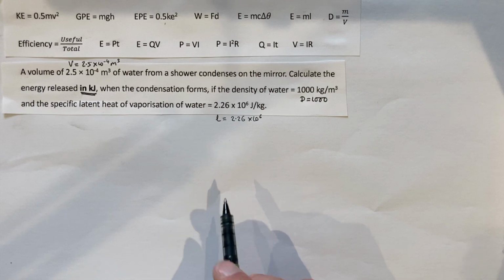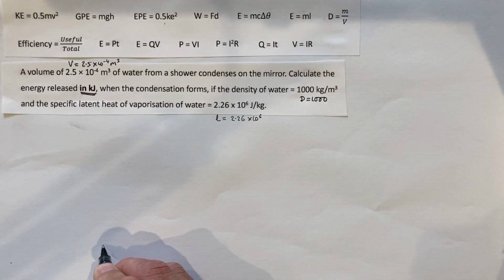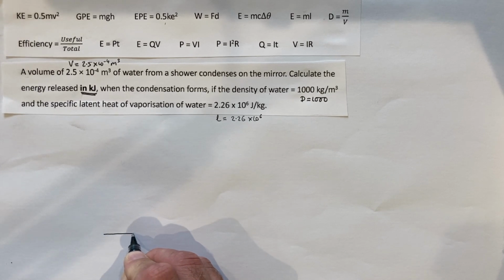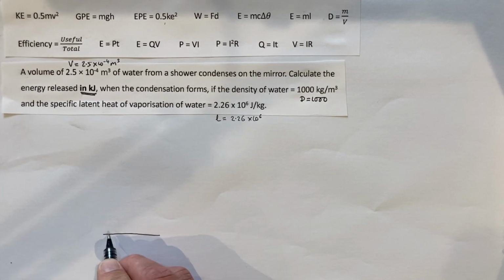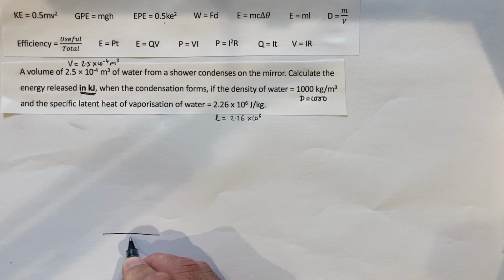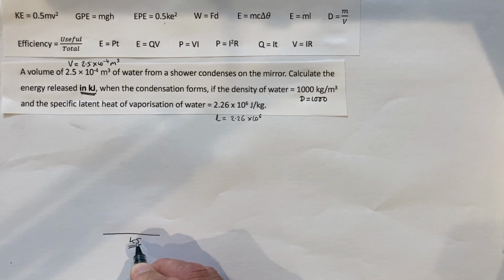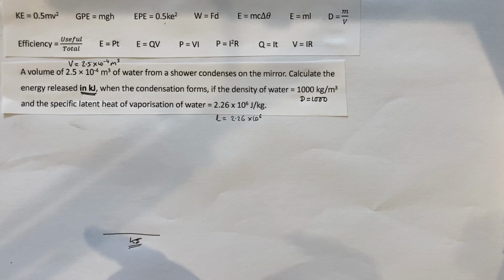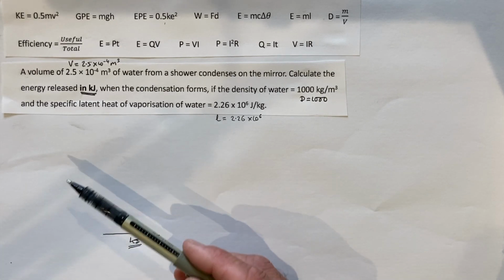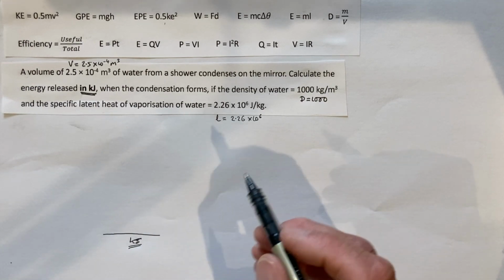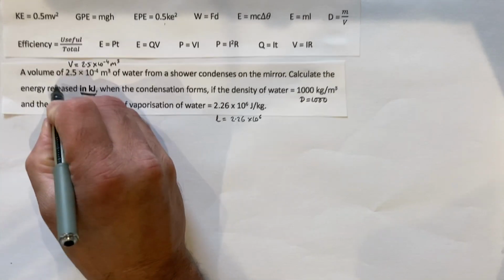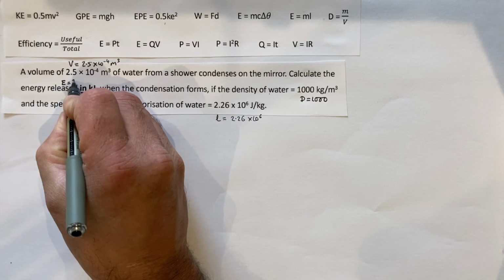Now, I've been asked to give my answer in kilojoules, so where you have the answer line on your answer sheet, I'm going to write kilojoules underneath just to remind me to quote it in kilojoules, else I'll lose a mark. So I'm going to go back and have a look and see what equation I need. So it says calculate the energy released. So E is question mark.